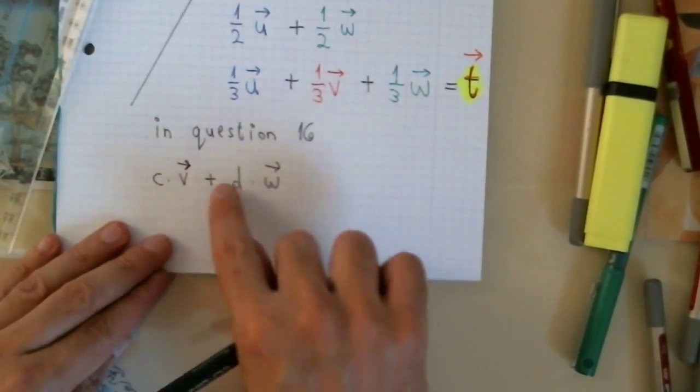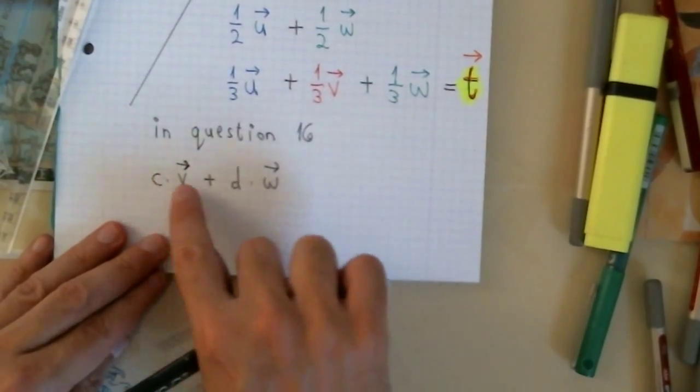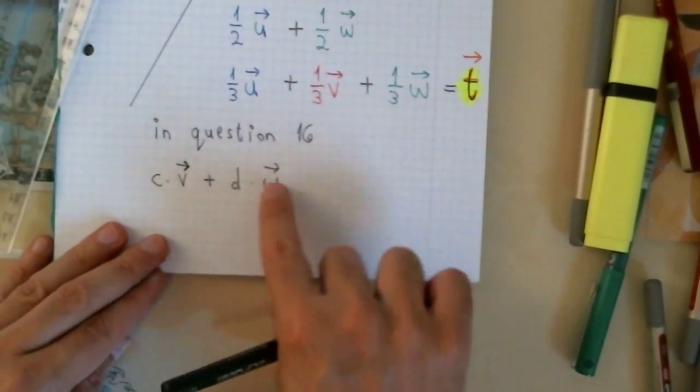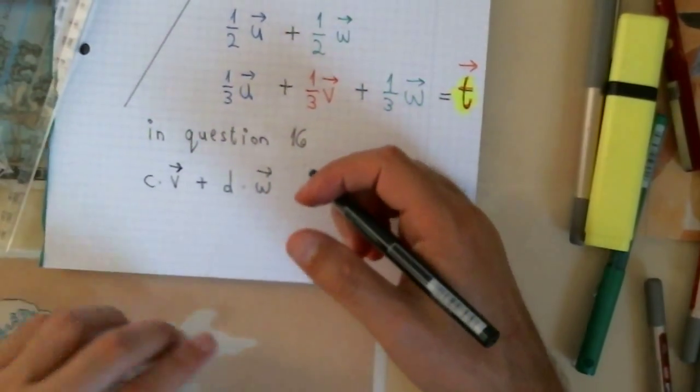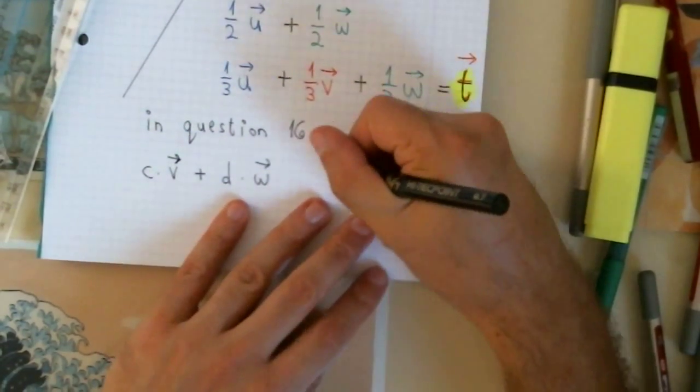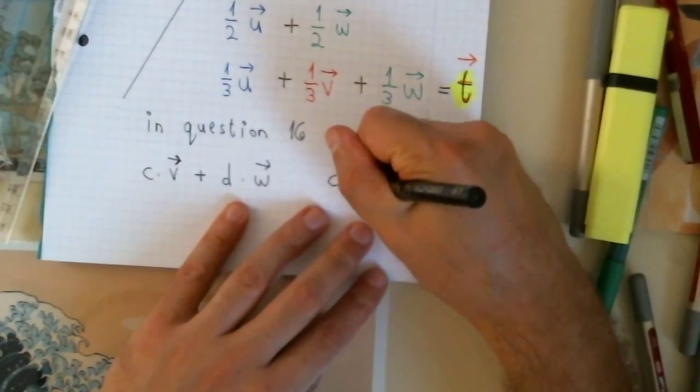These are scalars, or just simple numbers. The V and the W are vectors. So we talked about what happens when C plus D equaled 1.